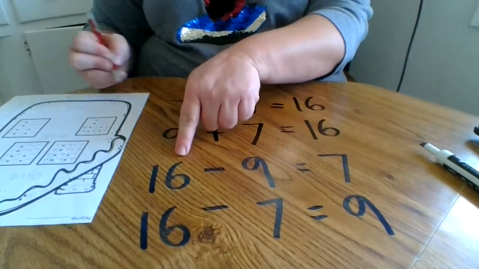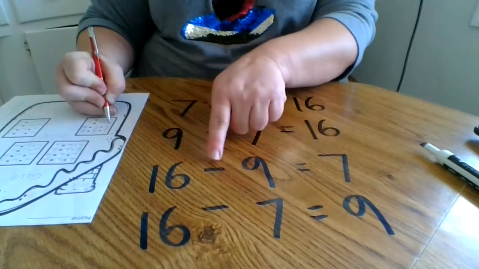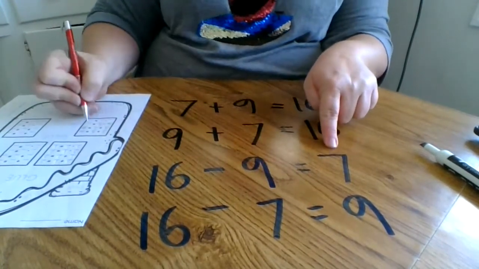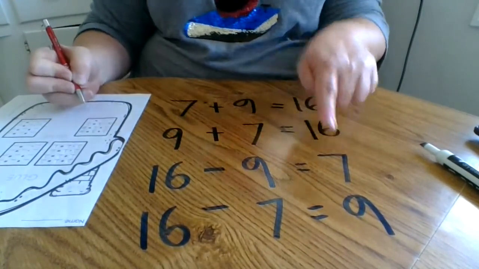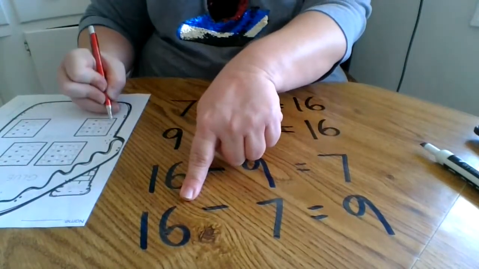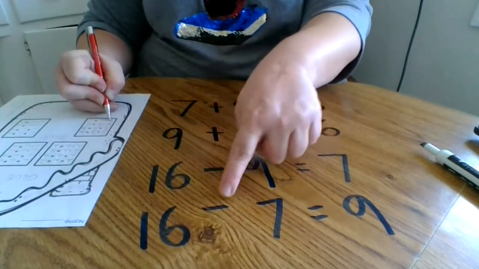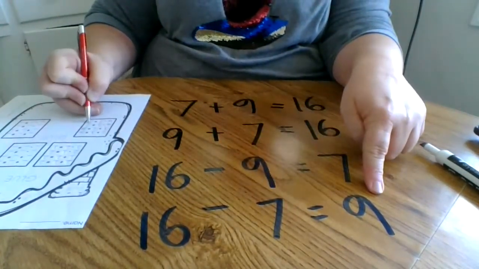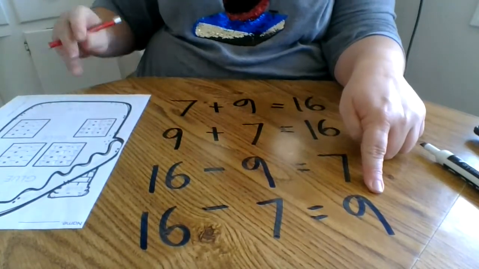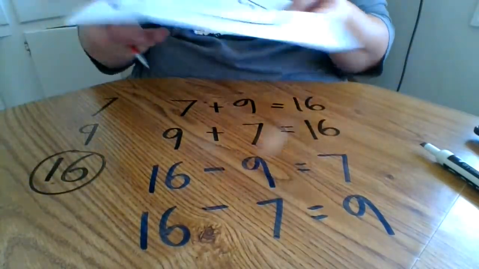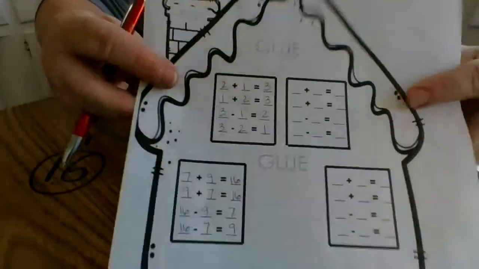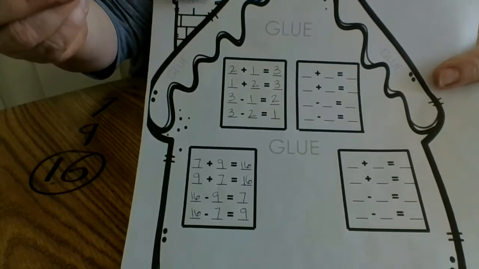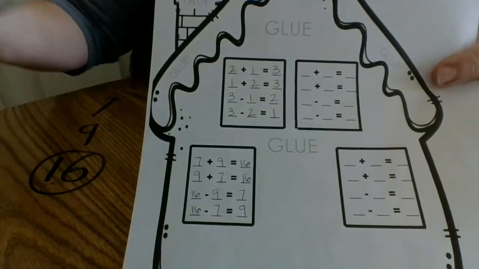All right, here's the next one. We're going to write our subtraction problem. We're going to write 16 minus 9 equals 7. And let's do our next one. We're going to do 16 minus 7 equals 9. Fantastic. I'm going to show you. Here it is. This is what it looks like. So right now, we have done the box next to the chimney, and we have done the box right under the chimney.